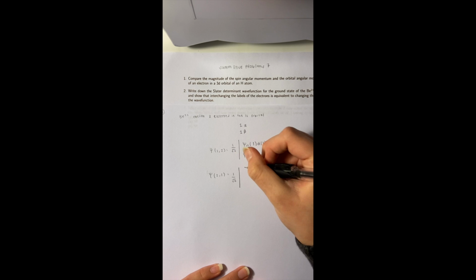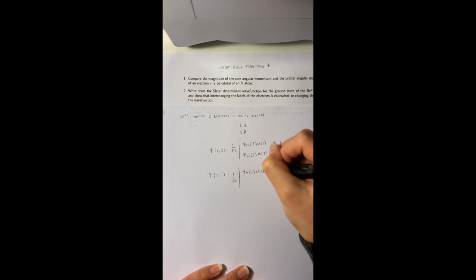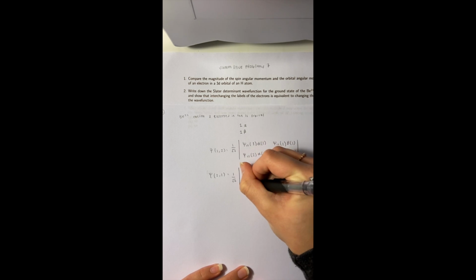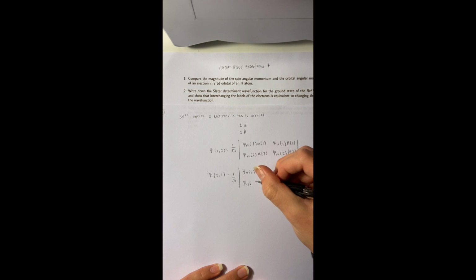The same normalization constant. We'll have psi 1s(2) alpha(2), psi 1s(1) alpha(1). Then we'll have psi 1s(2) beta(2) and psi 1s(1) beta(1).